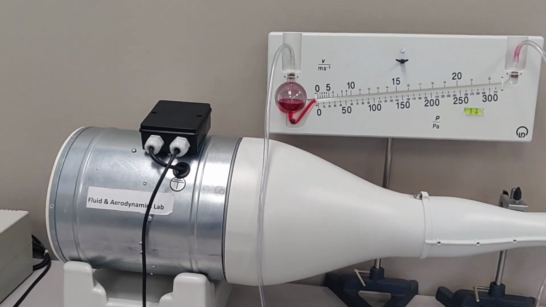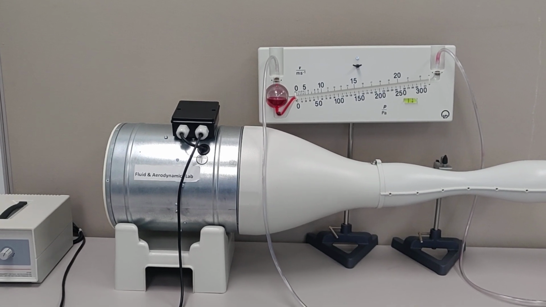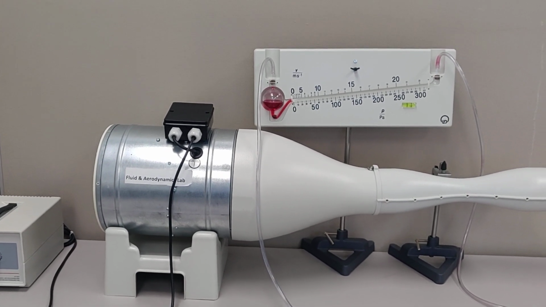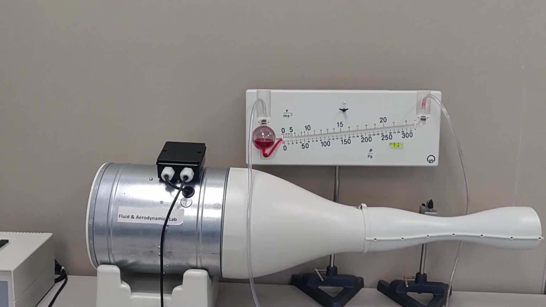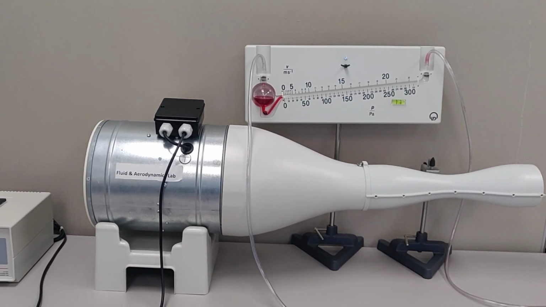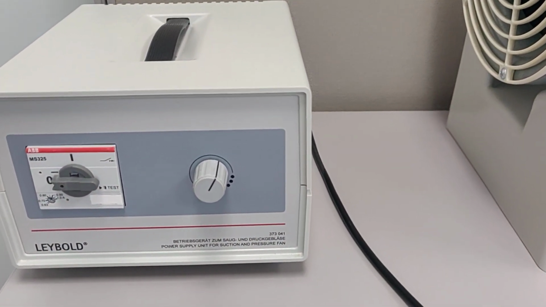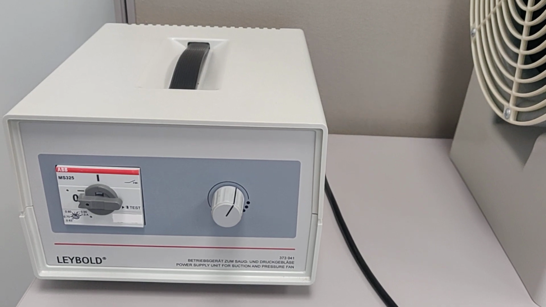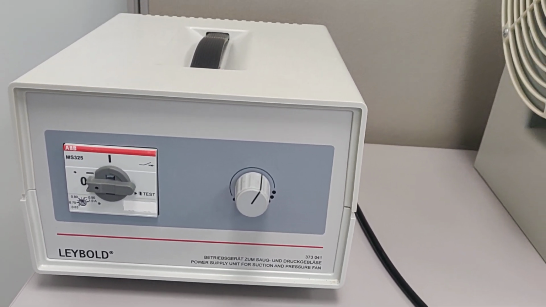Hello everyone, this is part 1 video of Venturi tube experiment. So in here we are trying to look into the major parts of the experimental setup and how the process is going to take place. On the left here there is a controller to control the speed of the fan and start and stop switch for the fan.